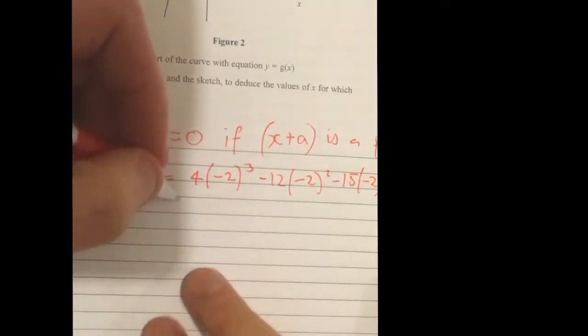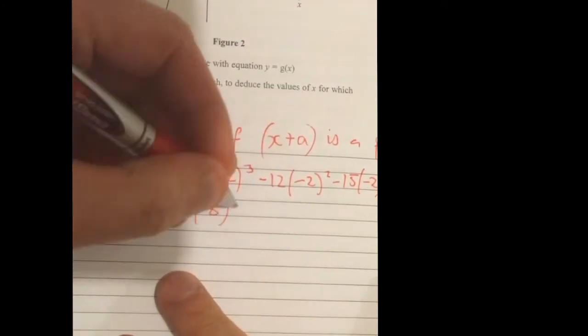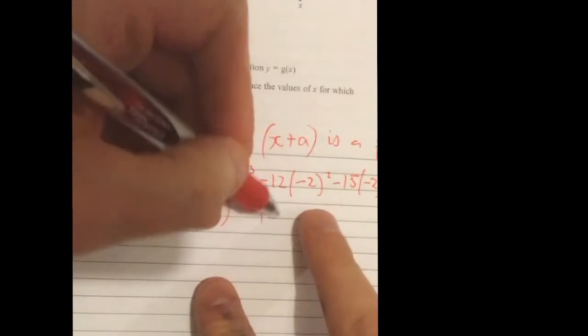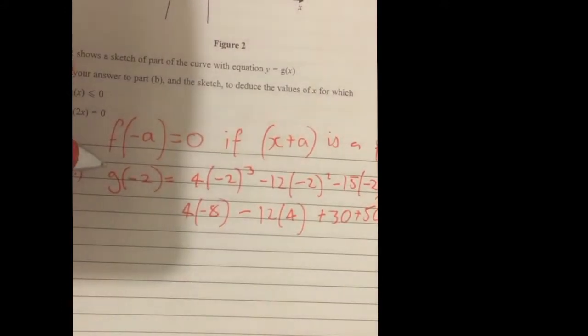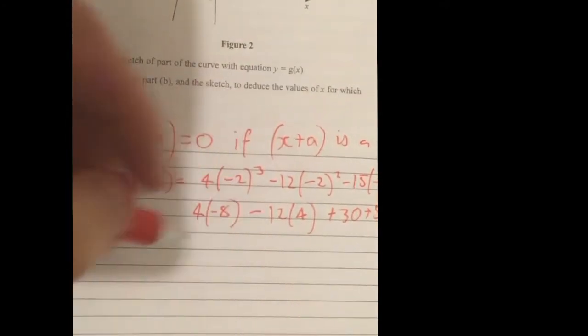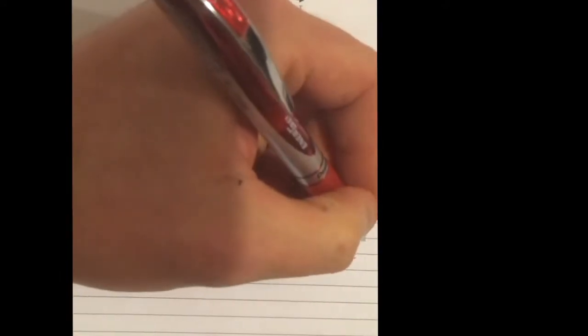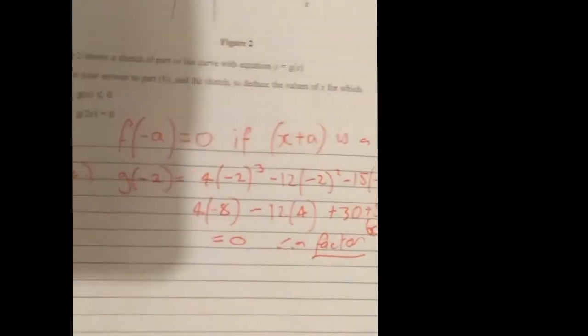-2 cubed is going to be -8, so 4 lots of -8, minus 12 lots of 4, and then plus 30 plus 50, which would give us 0. So if you work all that out, we do get 0. So g of -2 equals 0, therefore, probably do it properly, x plus 2 is a factor.